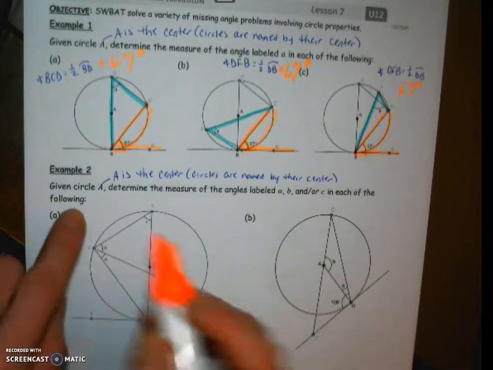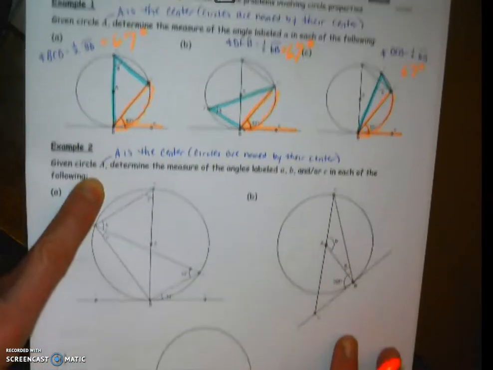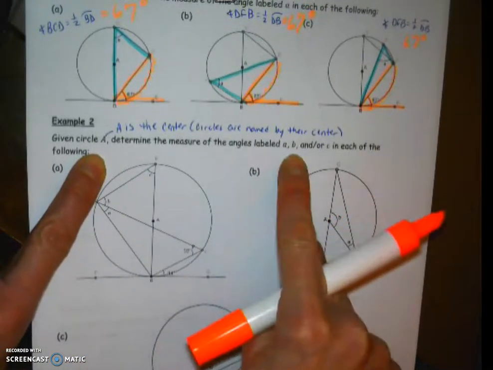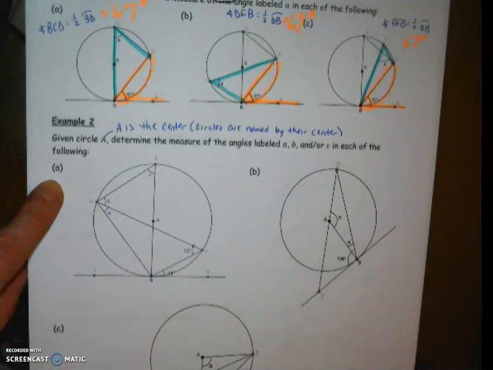Example number 2. Given circle A, again, that's really important, A is the center. Circles are named by their centers. Determine the measure of the angles labeled A, B, and/or C in each of the following. These are so fun. They're like a little puzzle.